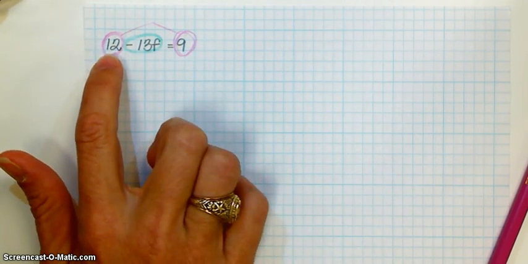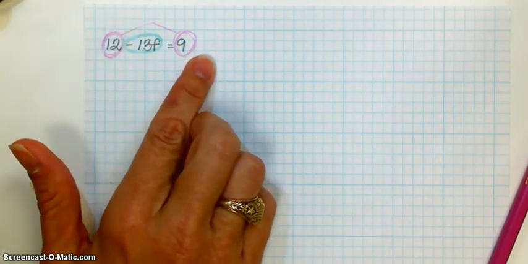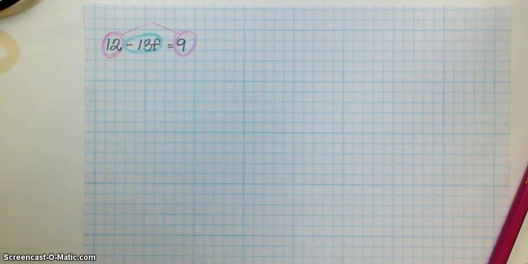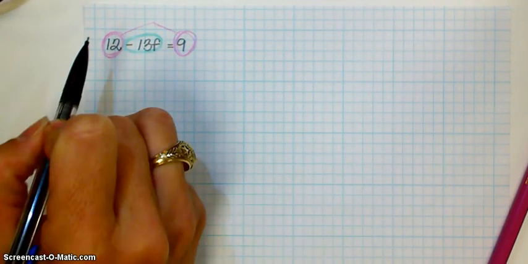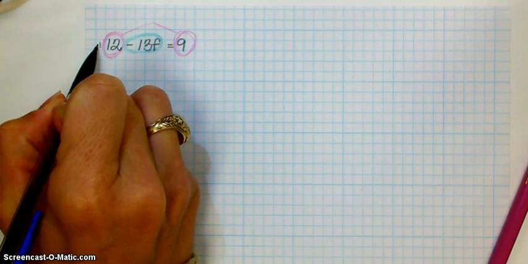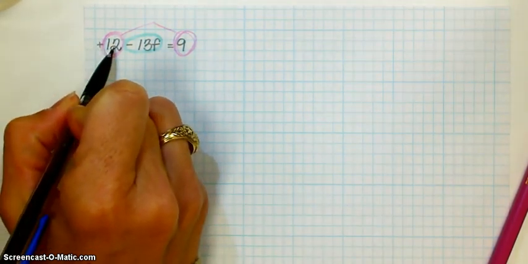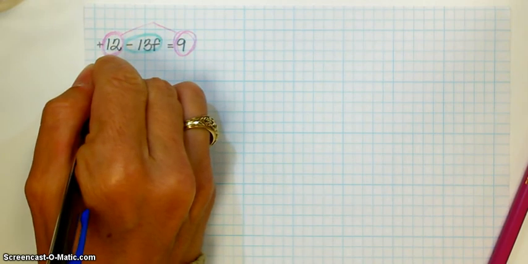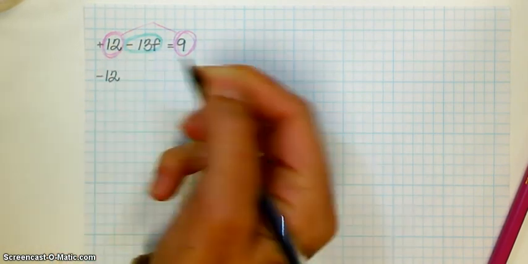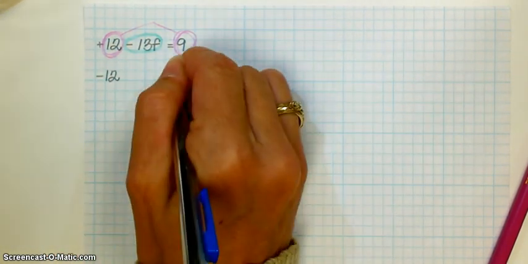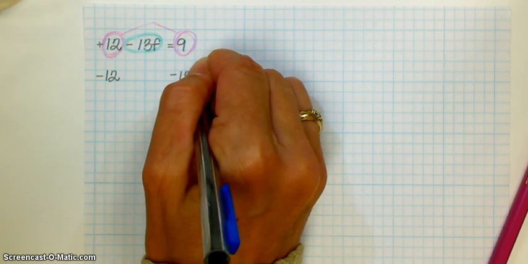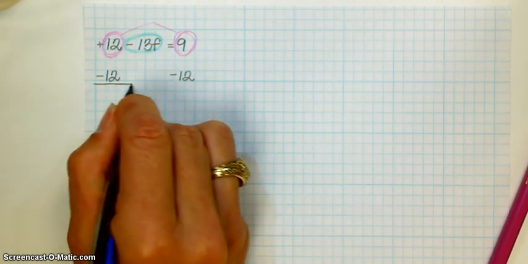But in order to do that, the 12 is going to have to hop across the equal sign. And remember from the hints, if you have to move it across the equal sign, you do the opposite operation. If there's no sign at all, we assume it's positive. So if this says plus 12 right here, doing the opposite is minus 12. And then the other rule is whatever you do to one side, you have to do the same thing to the other side. So you wind up doing this.